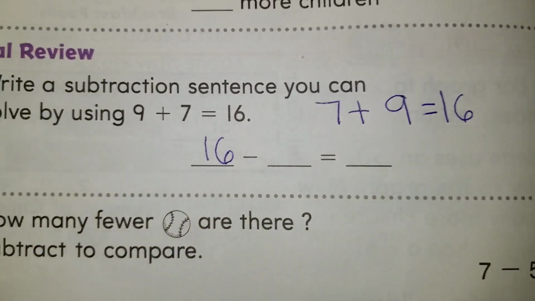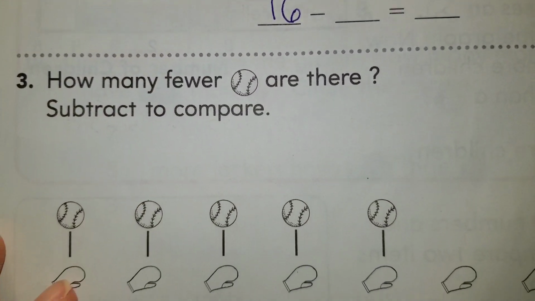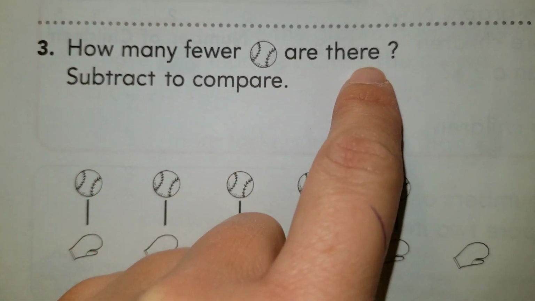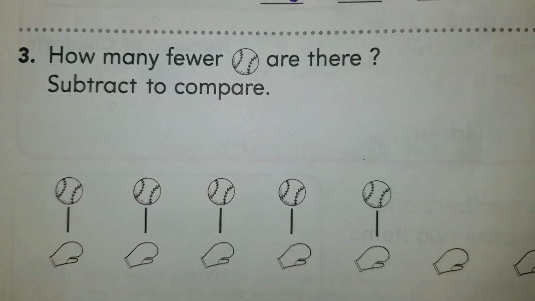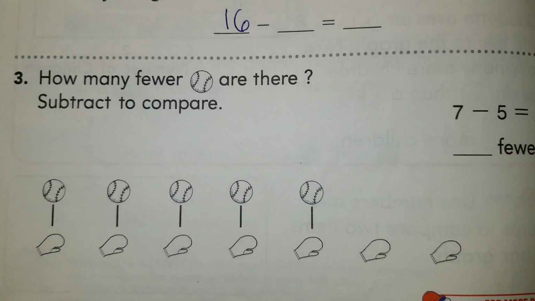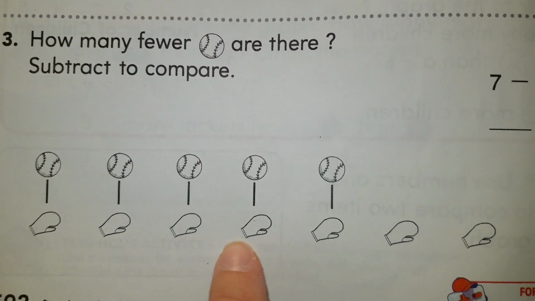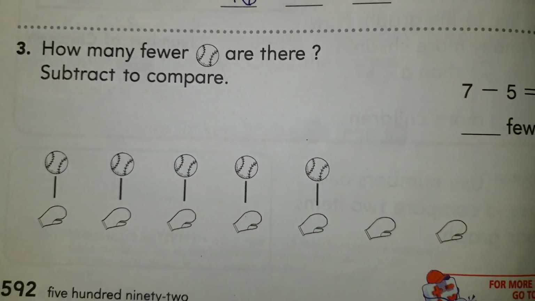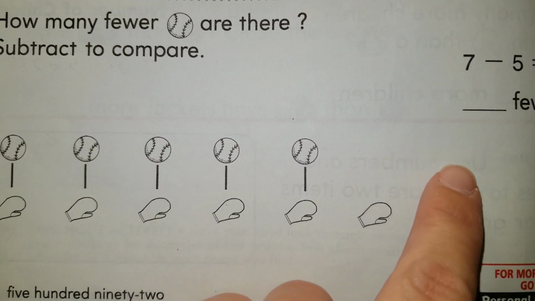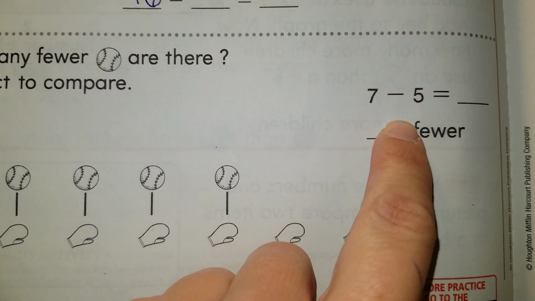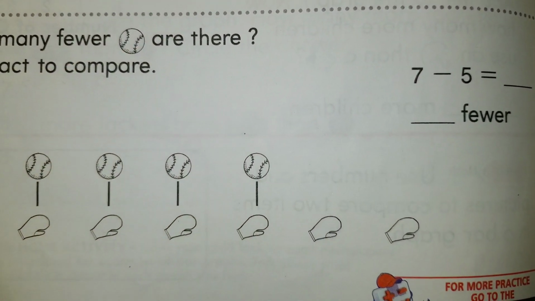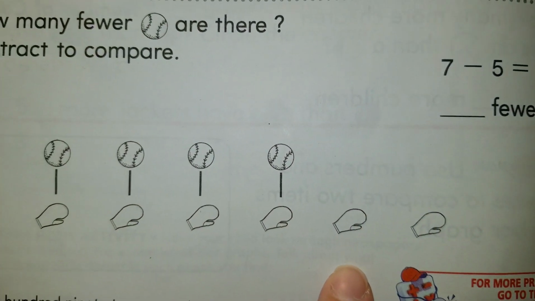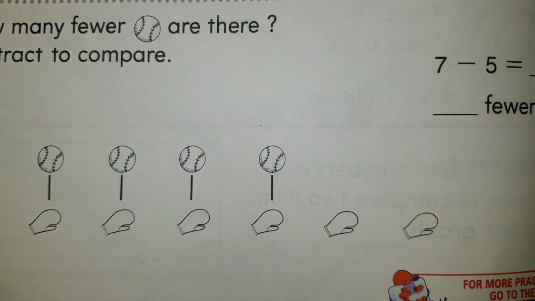All right, boys and girls, our last question, question number 3. How many fewer baseballs are there? Subtract to compare. How many fewer baseballs are there? Look, these are the baseball mittens, and these are your baseballs. How many fewer baseballs are here? You can draw 7 circles, take away 5. You can count from 5 all the way to 7, or you can simply count the missing spaces.